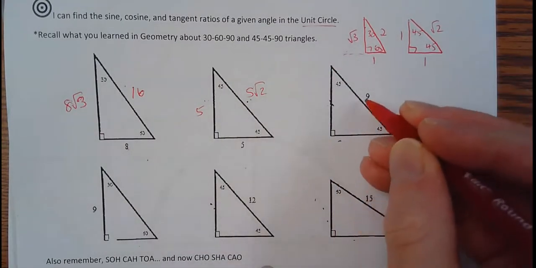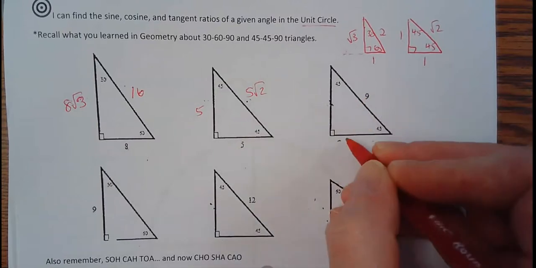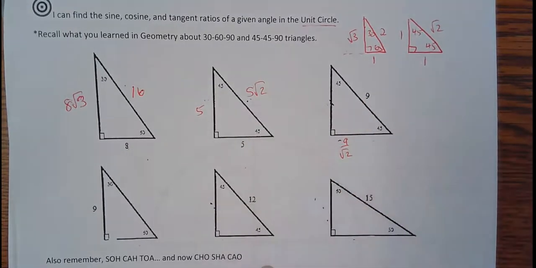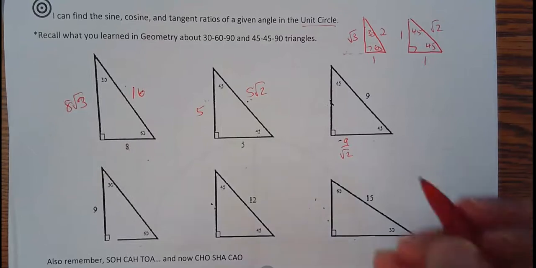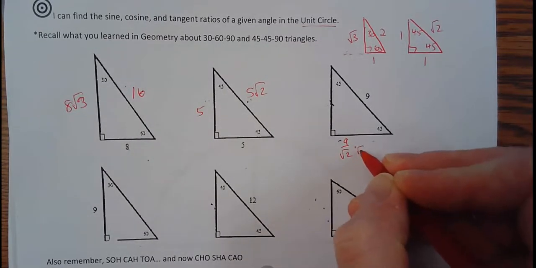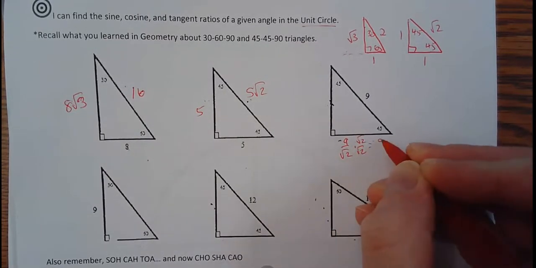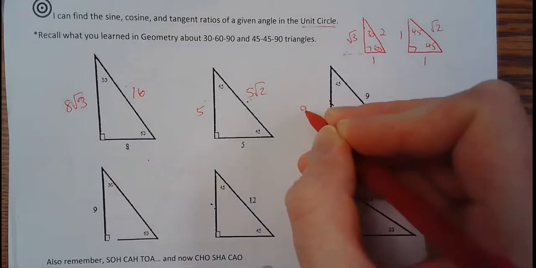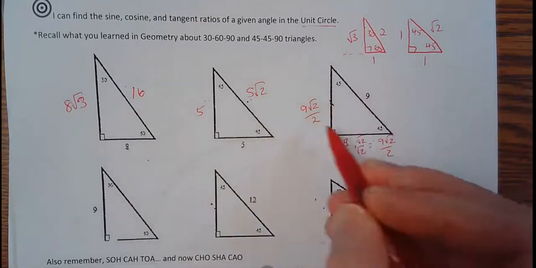So here's a 45, 45, 90. I'm going to multiply something by radical 2 to get 9. So that means divide it. So it'll be 9 over radical 2. We don't like to leave a radical on the bottom. So we're going to rationalize that, which means you multiply by radical 2 over radical 2. So 9 radical 2 over 2. And this one is the exact same because these are congruent.